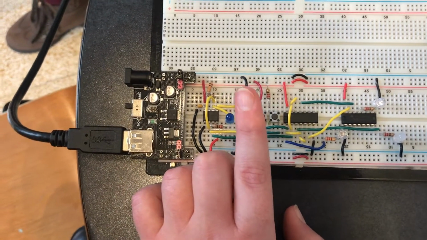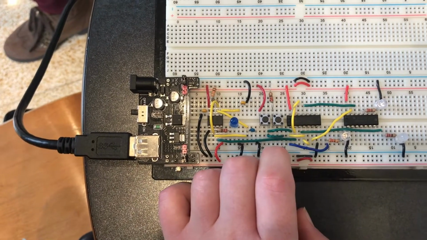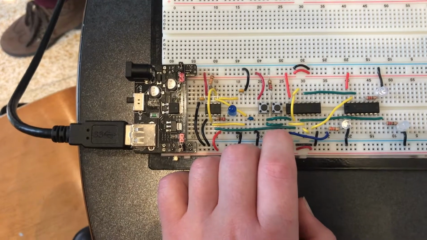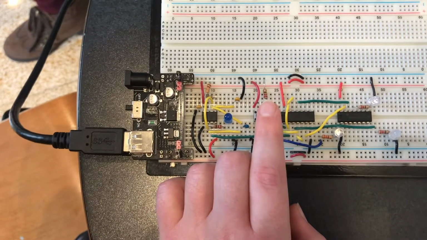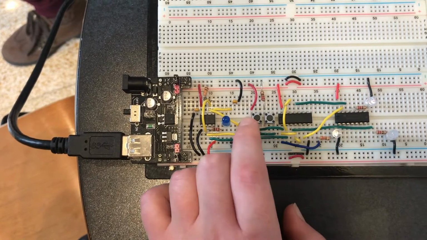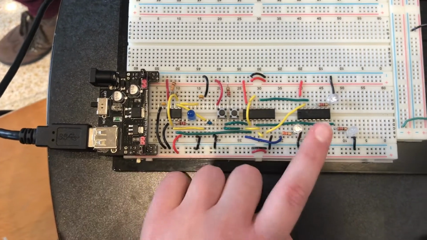So when switch 1 is pressed, this LED should flash opposite the clock, because it's going to be off when the clock is on and on when the clock is off. This is when switch 1 is being pressed, but not when it's not being pressed.